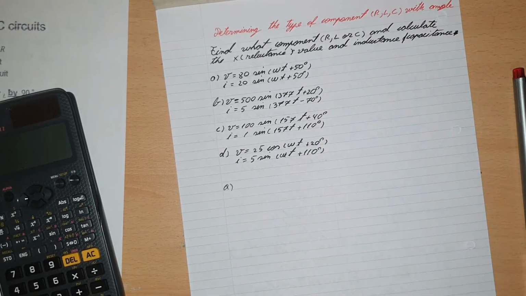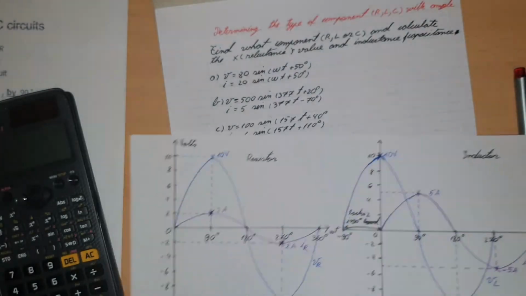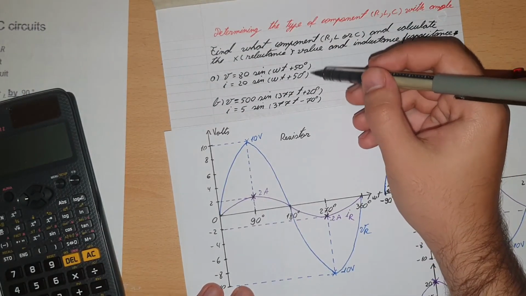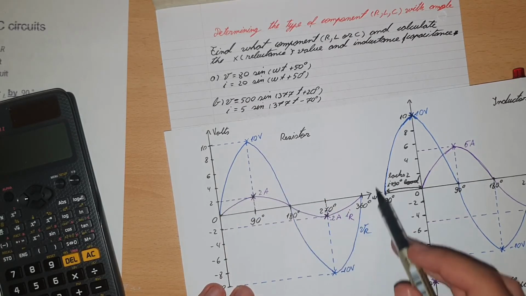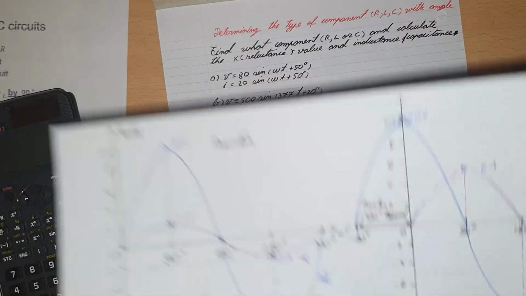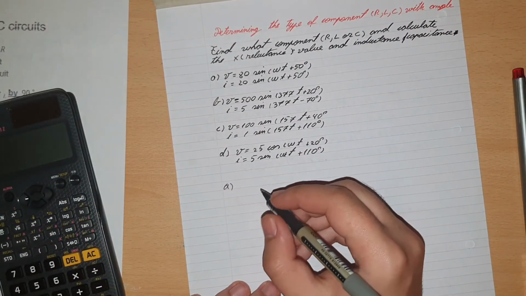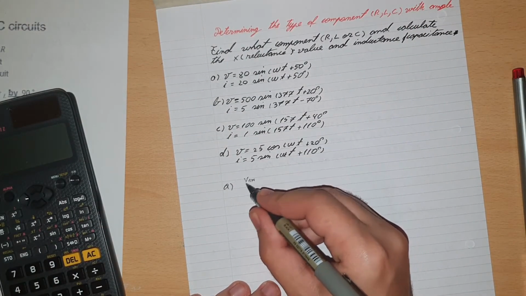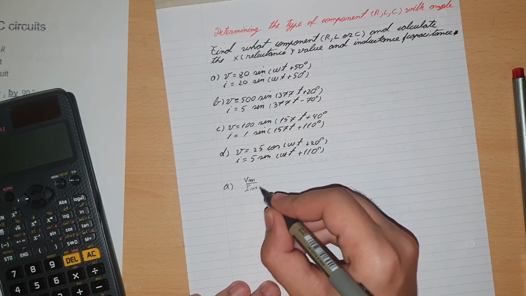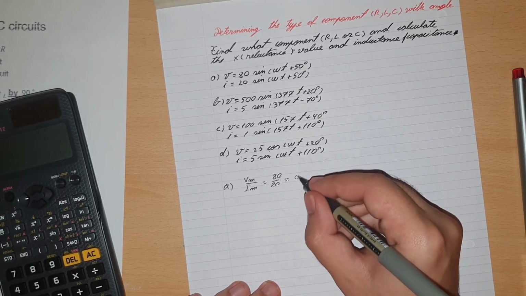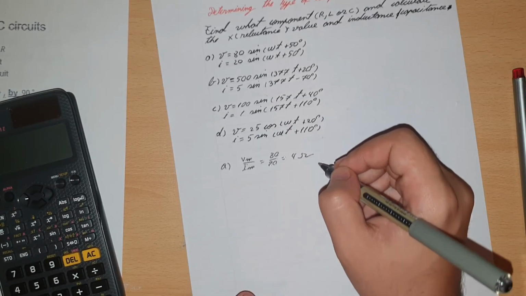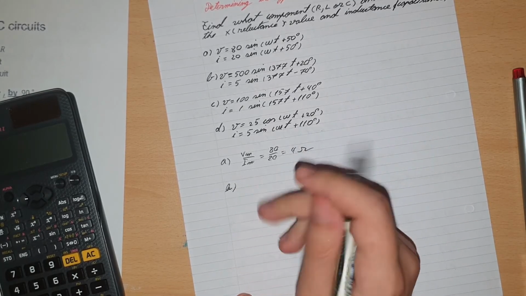Well, it has the same angle, and a component that doesn't have a difference in angles is a resistor. There's no difference between the current and the voltage, so this one must be a resistor. And if it's a resistor, then we can simply apply the formula, voltage peak divided by current peak, which is 80 divided by 20, and that is equal to 4 ohms. And there you go.